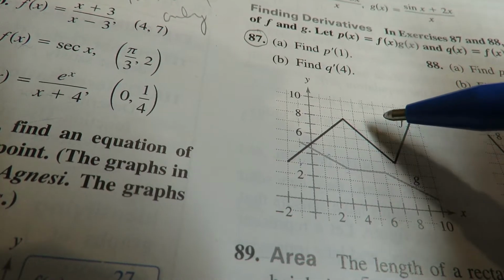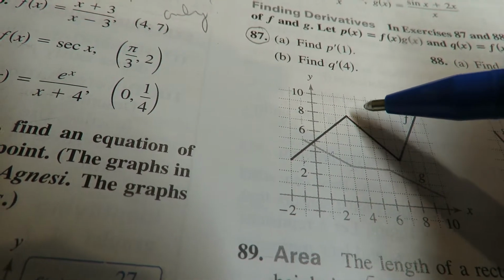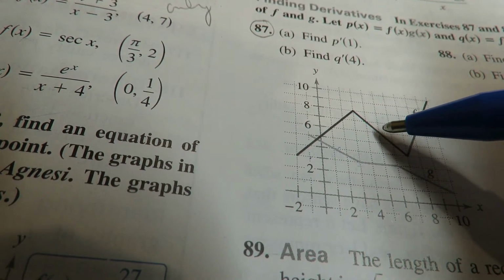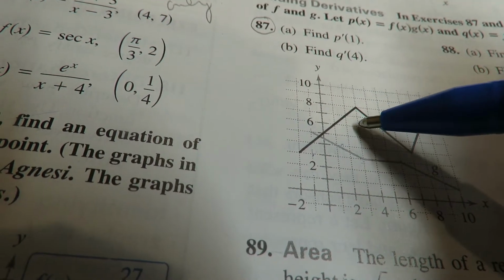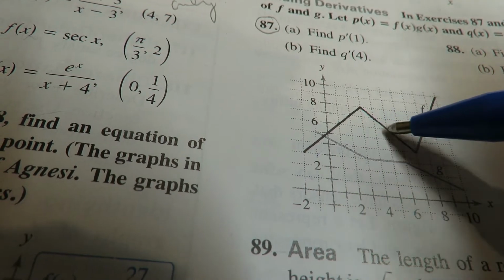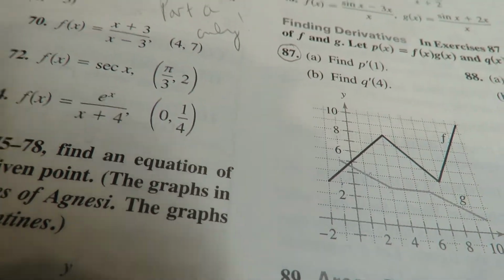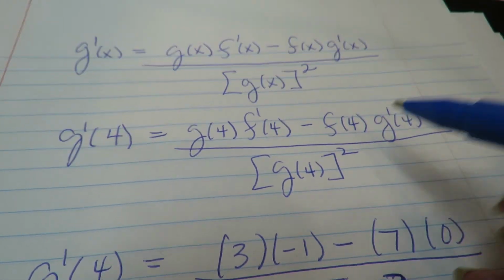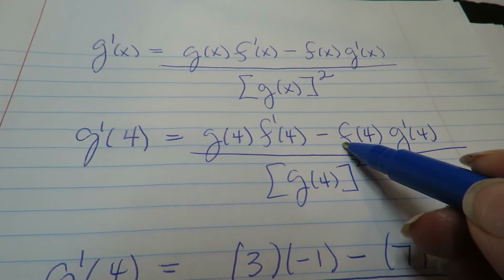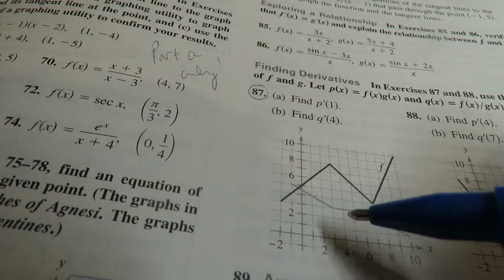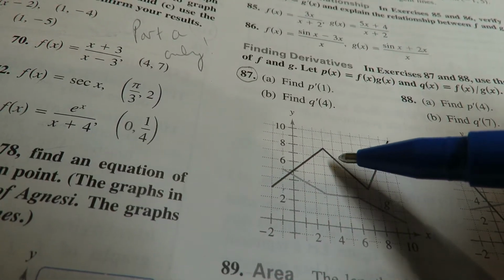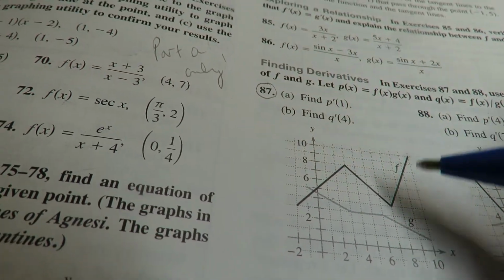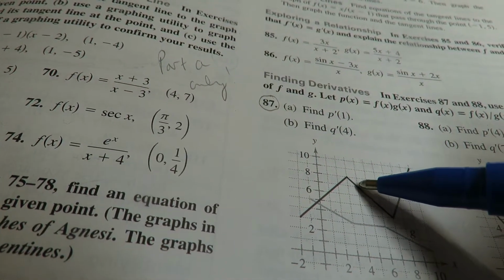Now I'm going to do what I did before, rise over run. So my brain sees this point to this point, this point to this point. So this is up 2, this is over 2. So this is -1 because this guy's slanting down. That's a slope of -1. Okay, when x is 4, what's the height of the f function? When x is 4, the height of the f function is 7.